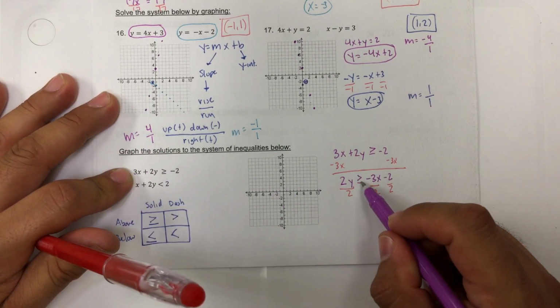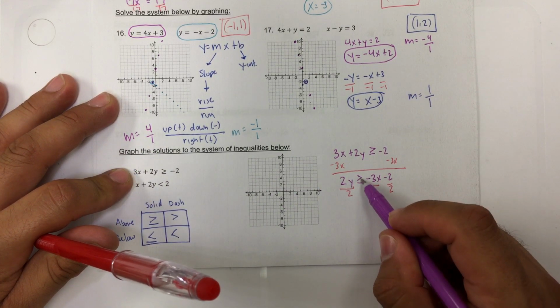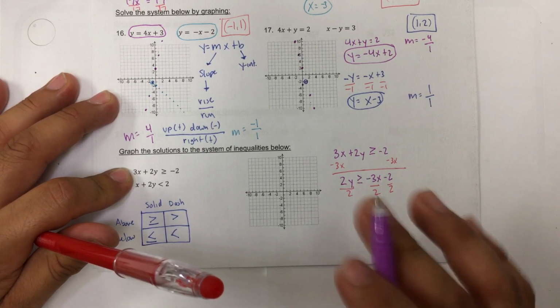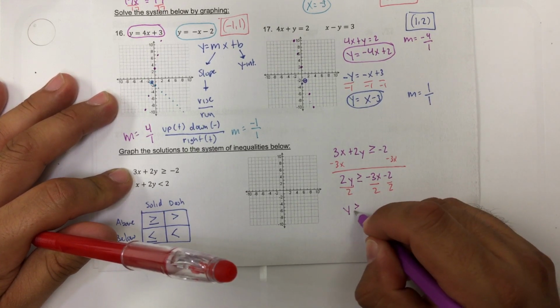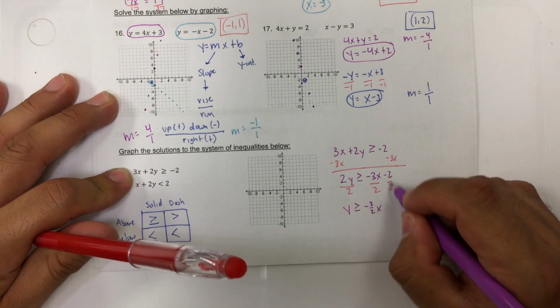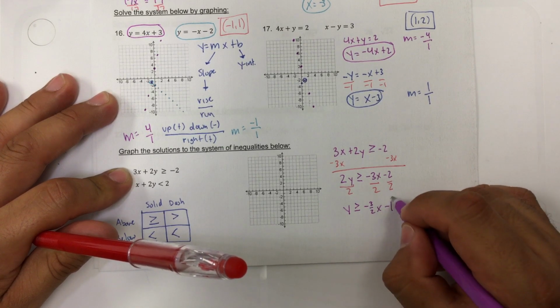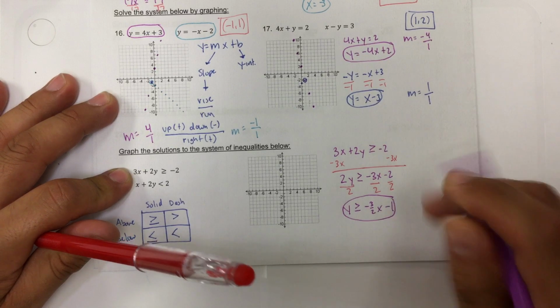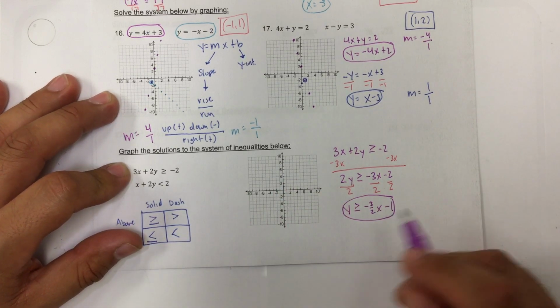Now this inequality symbol, if you ever divide by a negative number, it has to flip around. But I'm not dividing by a negative, so I leave it alone. So y is greater than or equal to -3 divided by 2, which is -3/2, and -2 divided by 2 is -1. So just like before, we're going to graph this. So our y-intercept is -1.